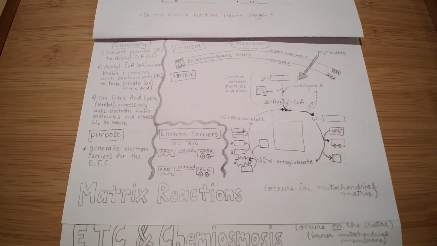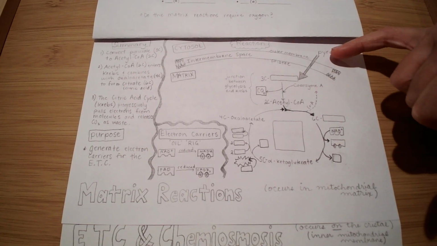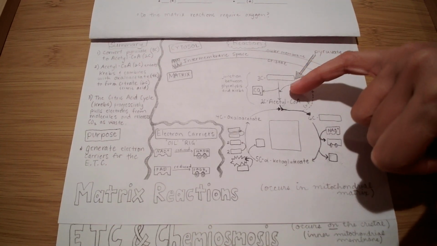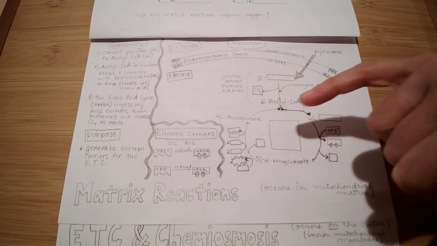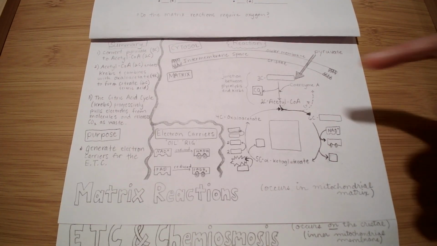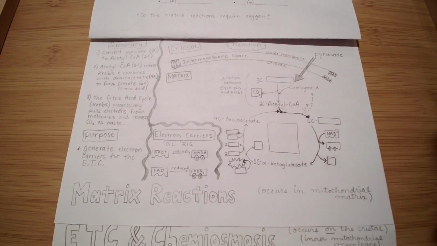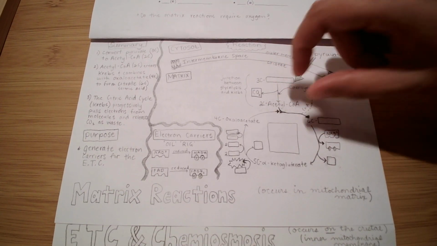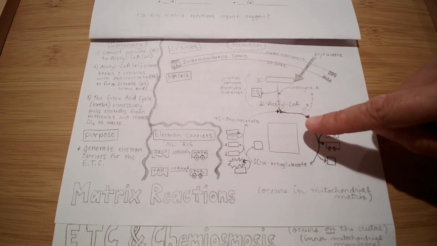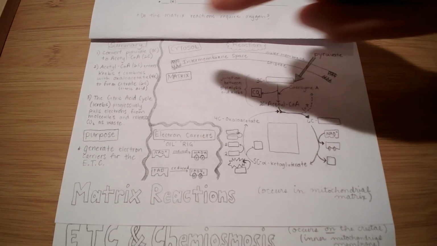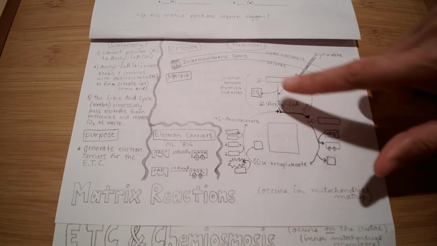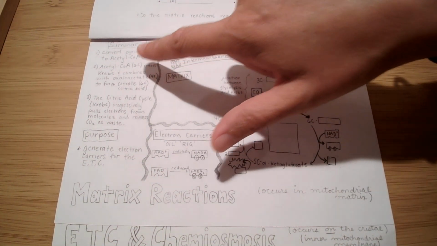Anyway, so we just made pyruvate in glycolysis, and so pyruvate is going to travel into the matrix of the mitochondria, so deep inside, right? Now, first we have this little junction step, this intermediate step before the citric acid cycle or Krebs cycle. So let's look at the summary and then let's fill in what's going on over here.